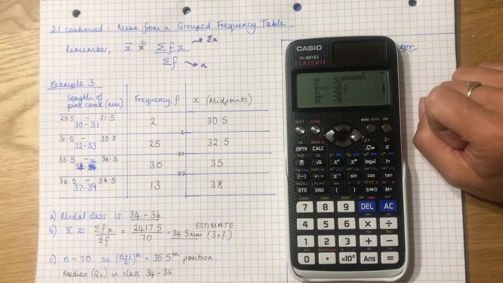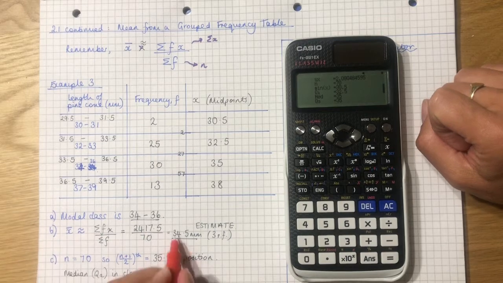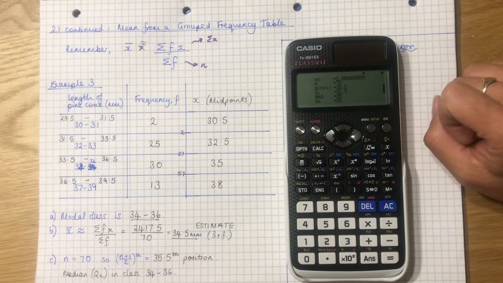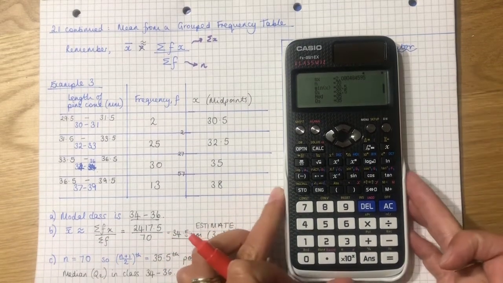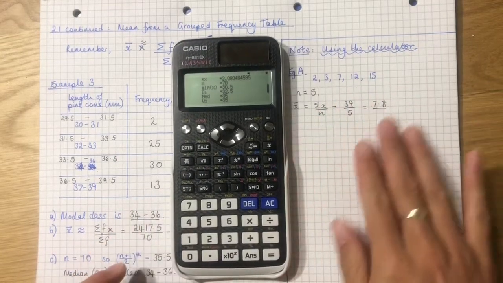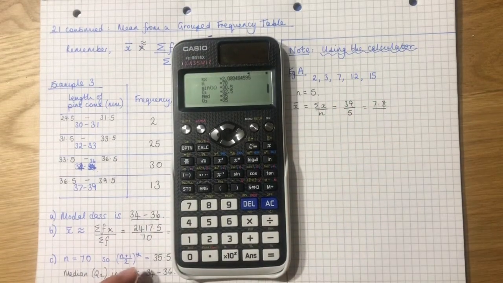But for giving us the mean, and it has a way of actually checking that we've done a correct calculation, this is invaluable. So I would get yourself into the habit of working it out manually, but also checking every single one of your answers on the calculator. Okay, have a go at exercise 2B.